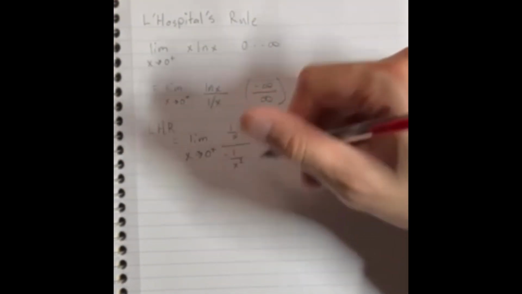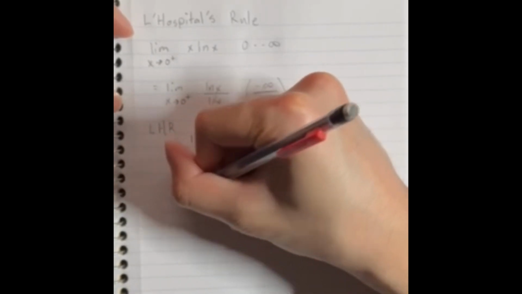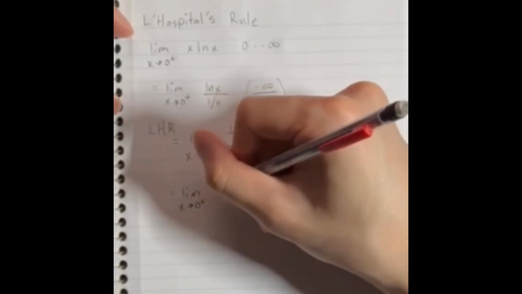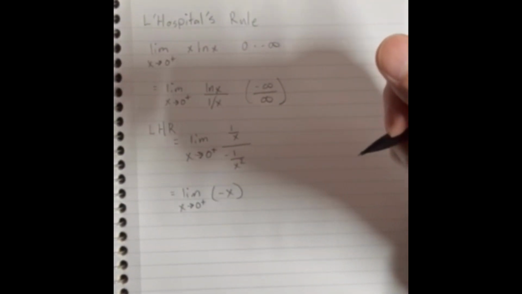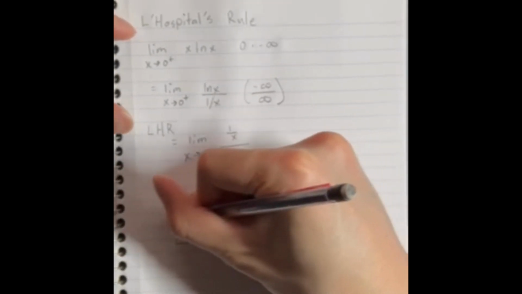Now we could just simplify this, and we will get the limit as x approaches 0 from the right of negative x. And now using direct substitution, we get negative 0, which is 0, and that is the final answer.